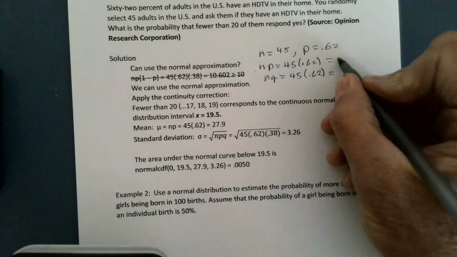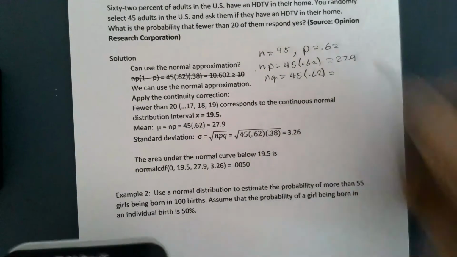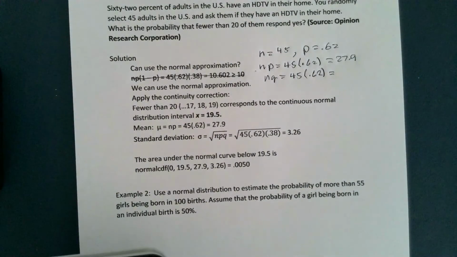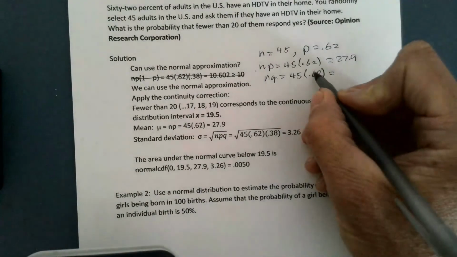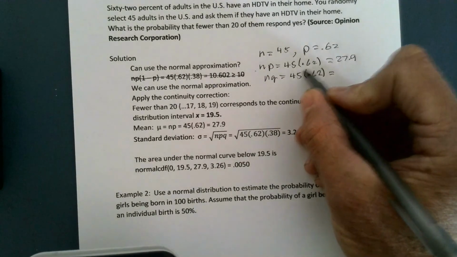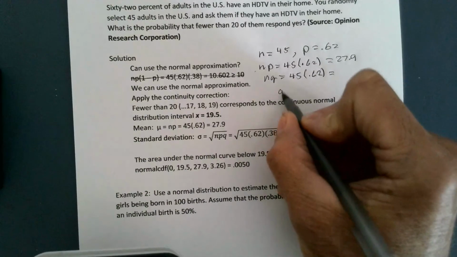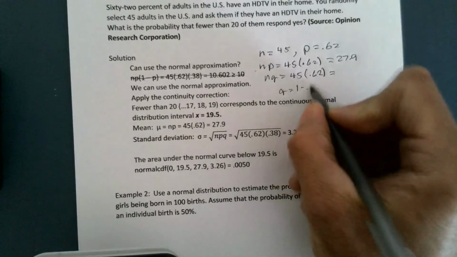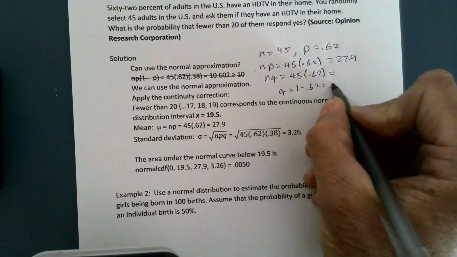Oh, not 0.62 here. This would be 1 minus p. q would be 1 minus 0.62, which is 0.38.